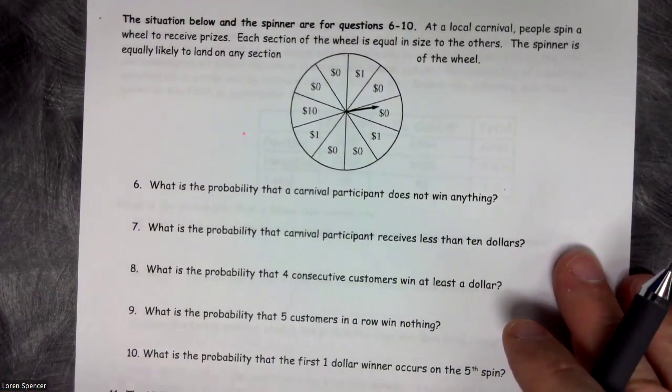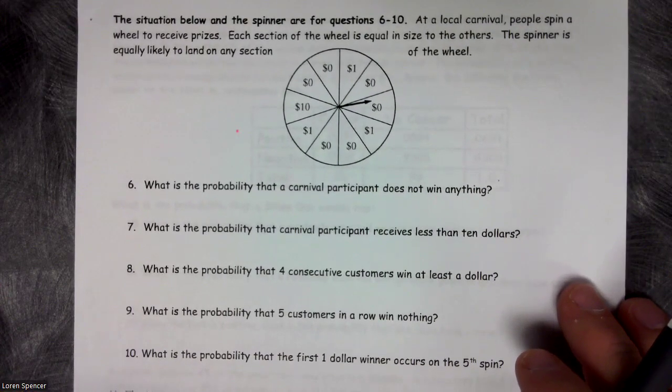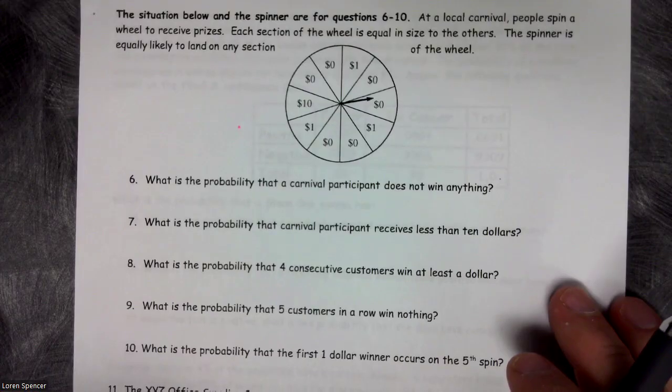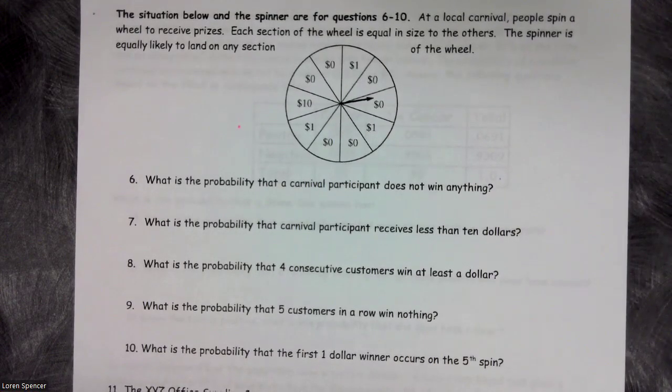First off, how many sections are there? Well, if I count, I go 1, 2, 3, 4, 5, 6, 7, 8, 9, 10. So there's 10 sections. All right. And what's the probability they do not win anything?